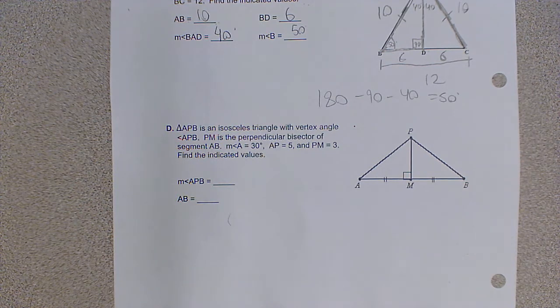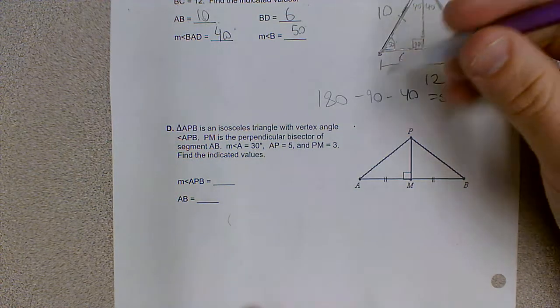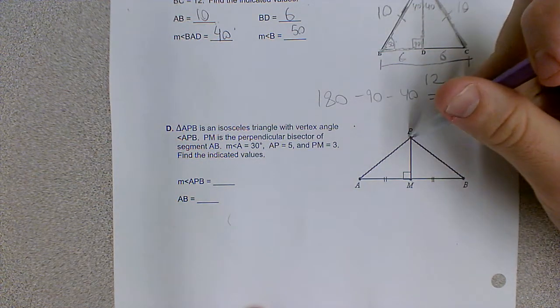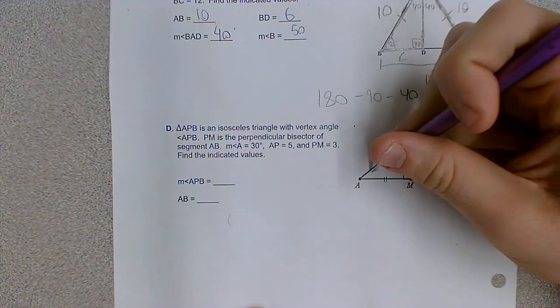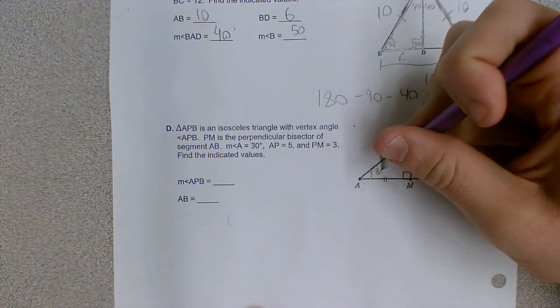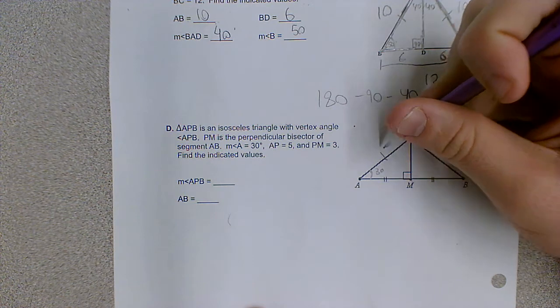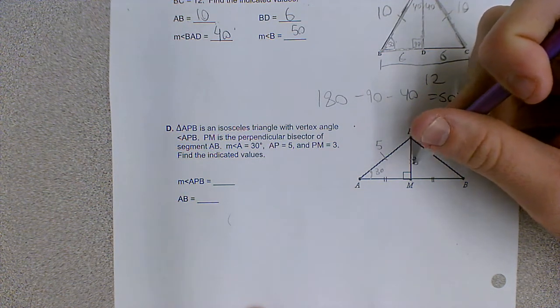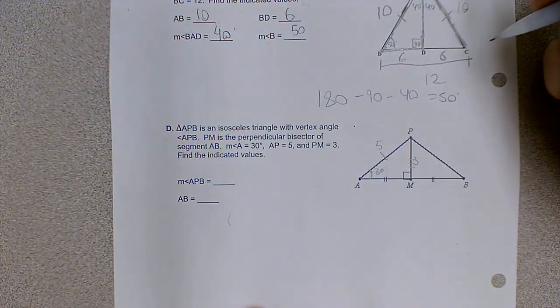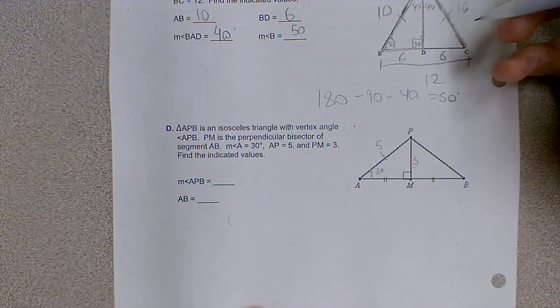All right, let's try to solve. Triangle APB is an isosceles triangle with a vertex angle APB. The length of PM, or segment PM, is the perpendicular bisector of segment AB. Angle A is 30 degrees. AP is 5, and PM is 3. We have to find the indicated values.